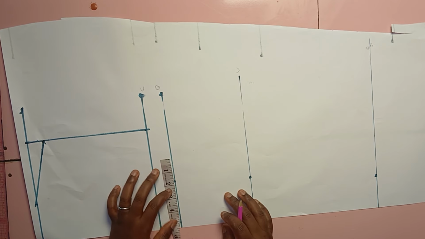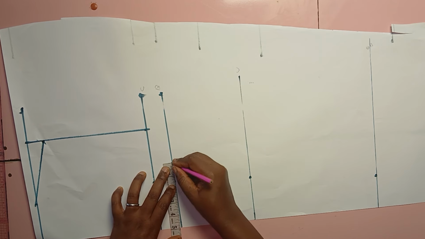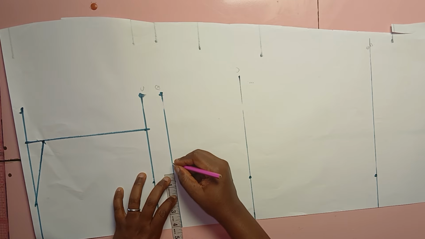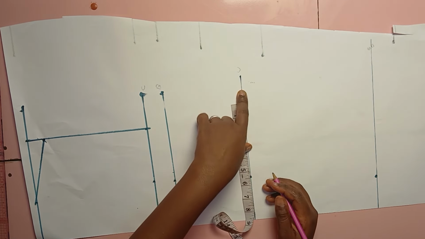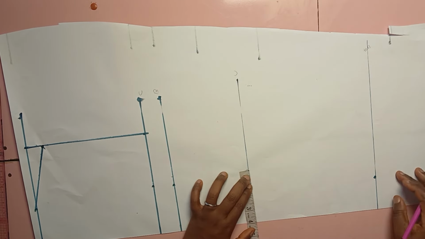So what I'm going to be doing is shifting my darts in. I'll make it 5 inches on this side. So I'll make the darts 5 inches, or better, let's just do 4 inches here for the darts because of the tightening we'll be doing at this point. So I'll be marking out 4 inches as my new dart line.